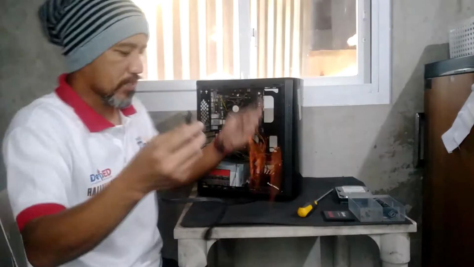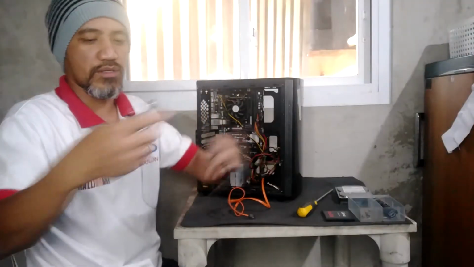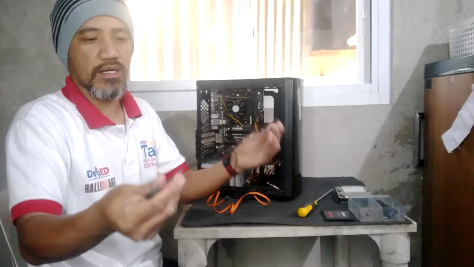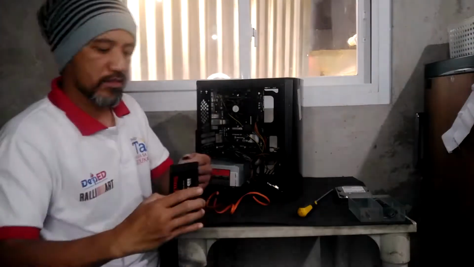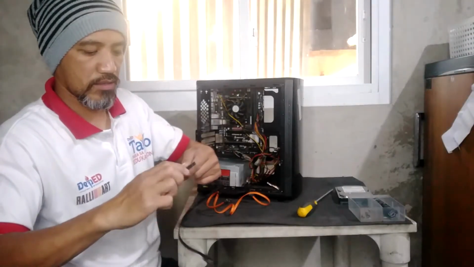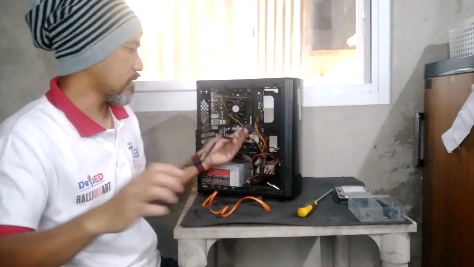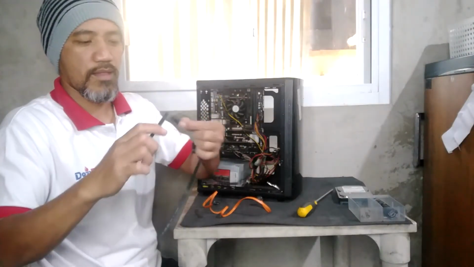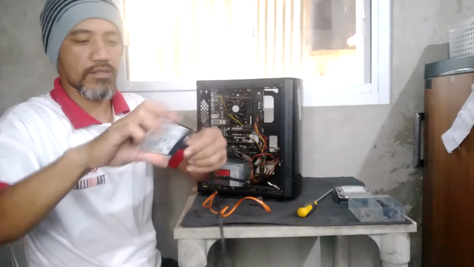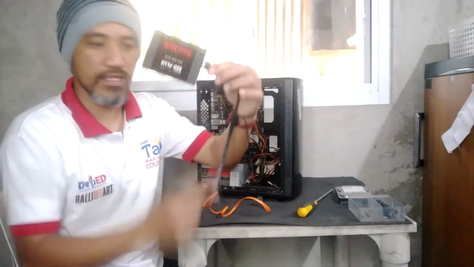And these data cables go two ways, kahit saan. The other end can go to the hard drive, the other end to the motherboard, or the other way around. Ayan, pwedeng baliktaran yan.